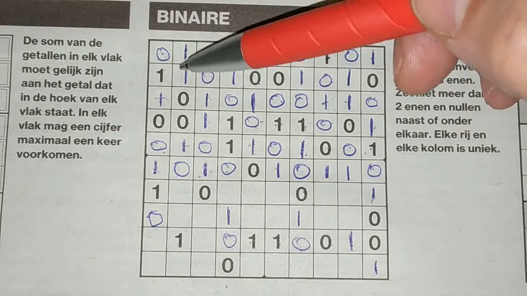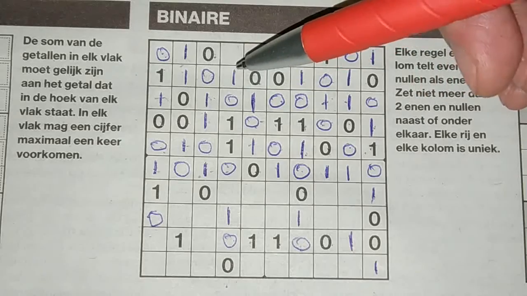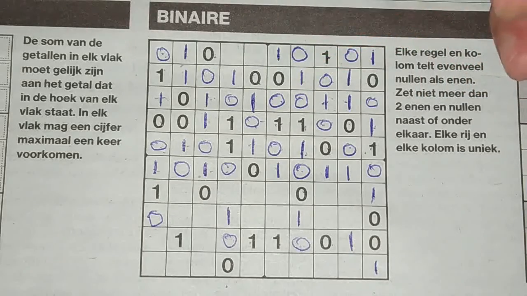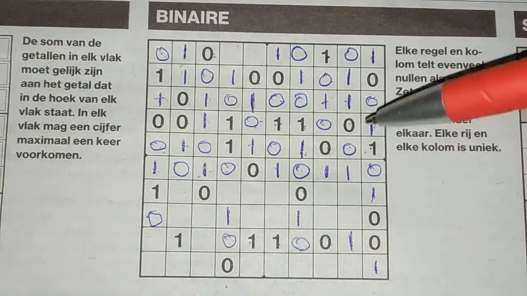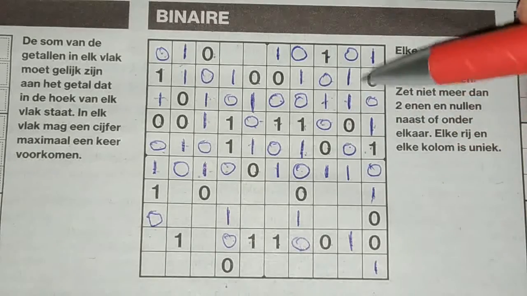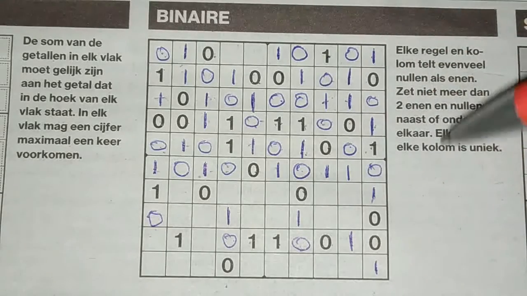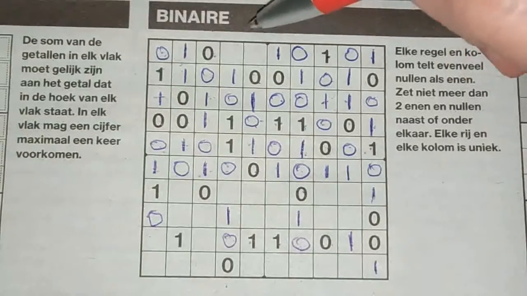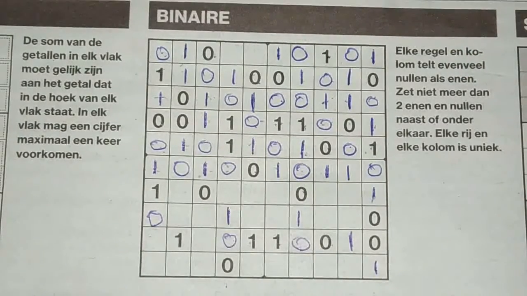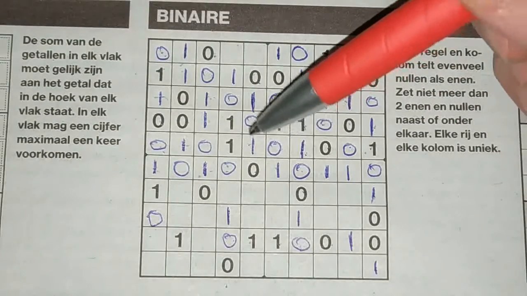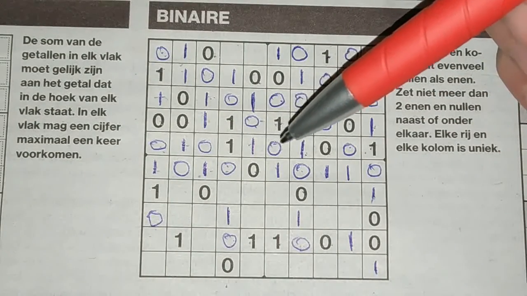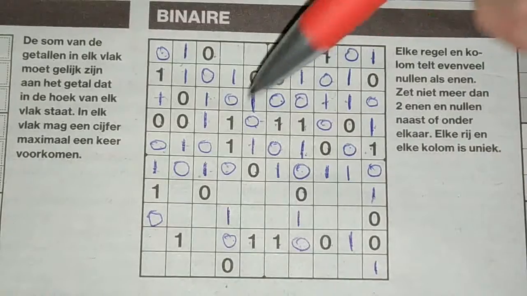Let me see. 1, 2, 3, 4. 1, 2, 3. Why can I not continue?